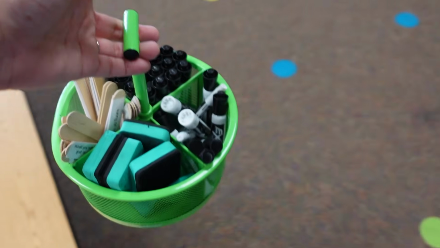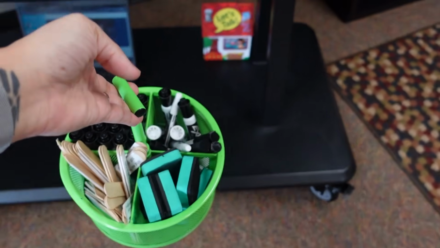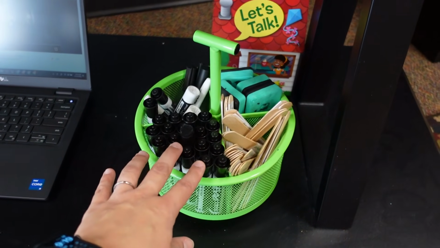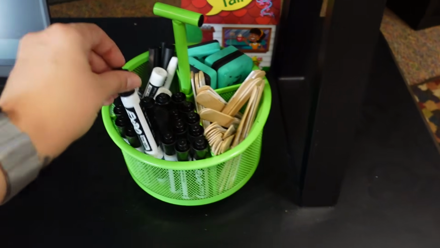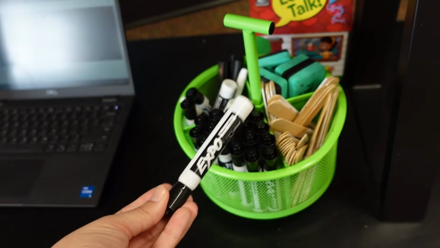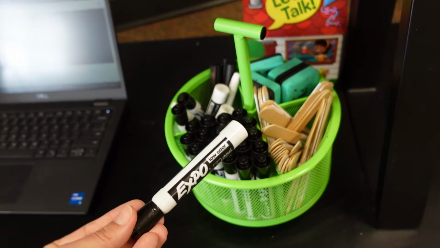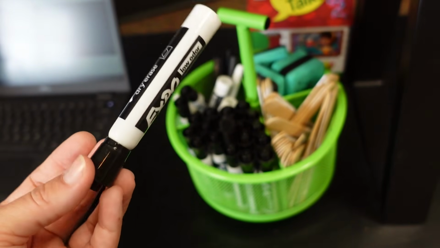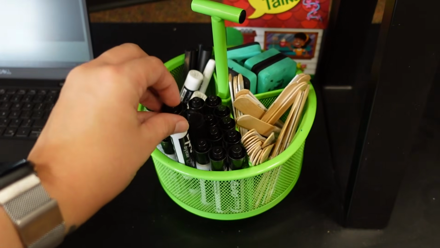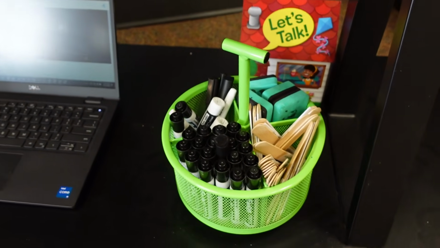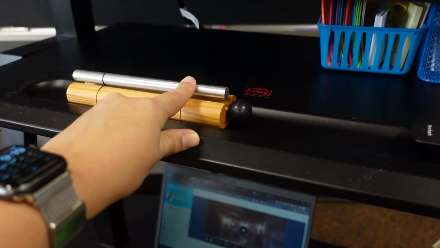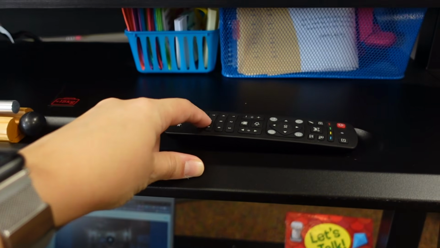The reason why I do this is because students have a habit, when they're either working independently or at the very end of the day, of drawing on their whiteboards. And I don't want to refill these Expo markers constantly. So in order to help limit the cost of buying Expo markers, I like to keep them here. On top of that, I will have my chime so that I can get my students' attention. I have my remote that's here.